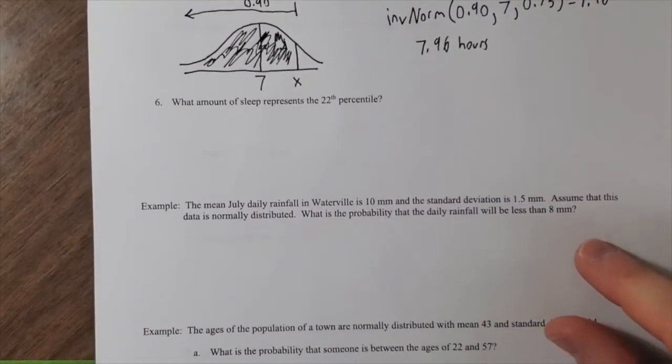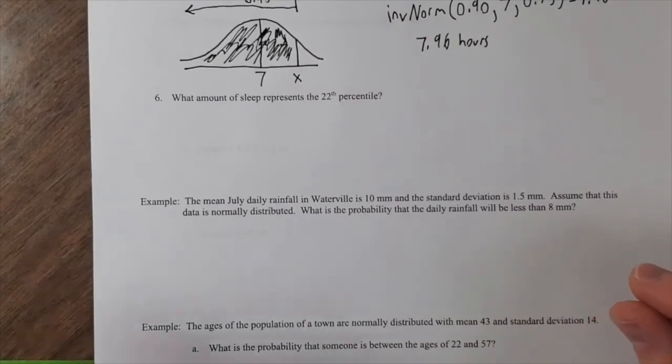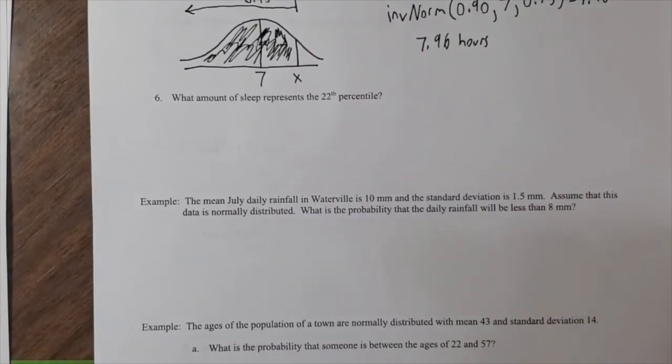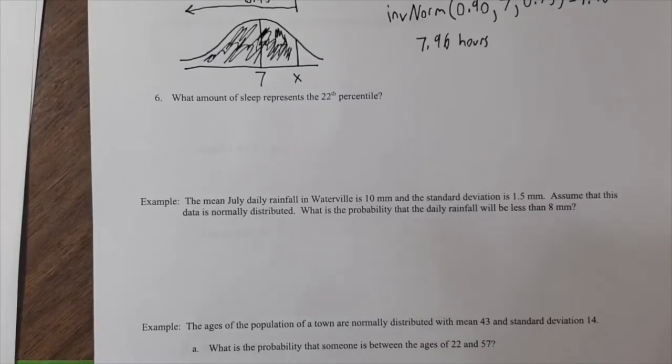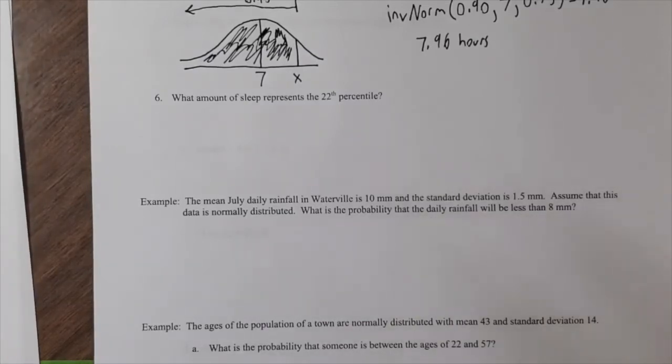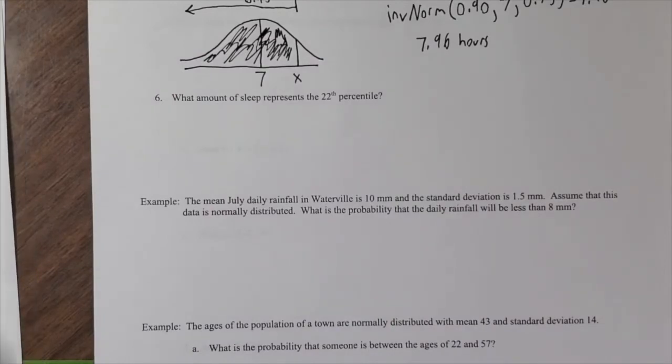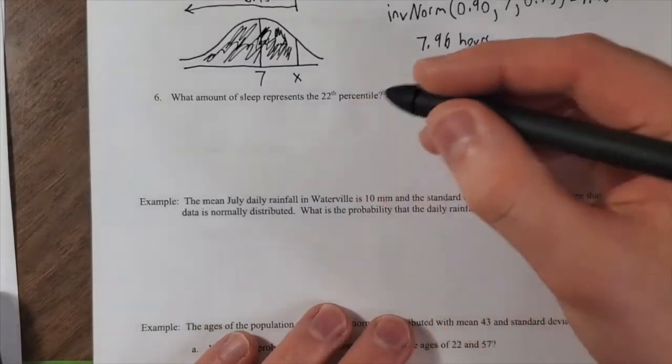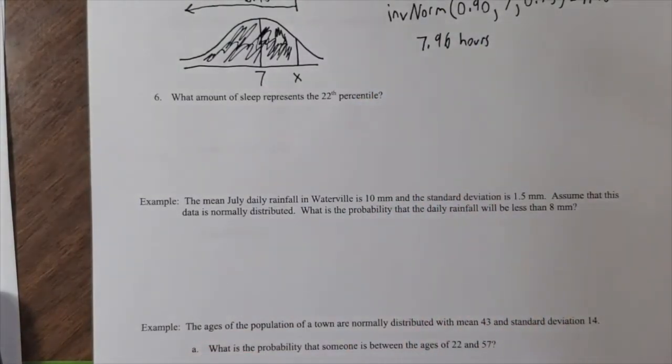Now let's see for number 6. We're trying to consider what amount of sleep represents the 22nd percentile now. So again, this time I'll let you work on this one yourself, and you can go ahead and pause the video, try and work it out, and then unpause when you want to go over our solution together.